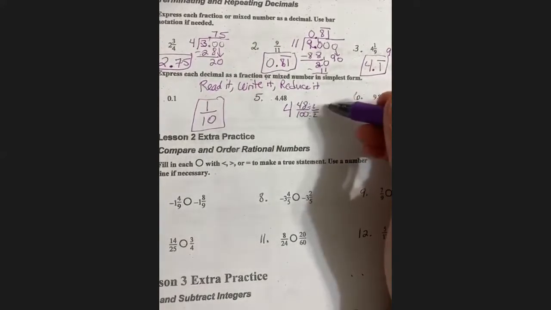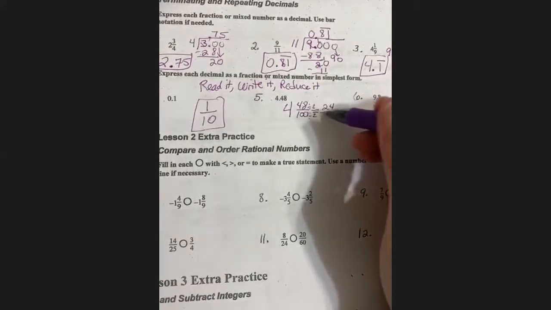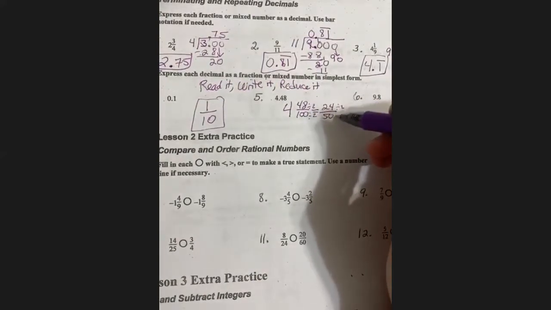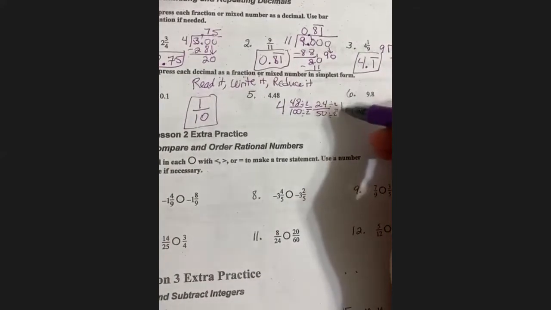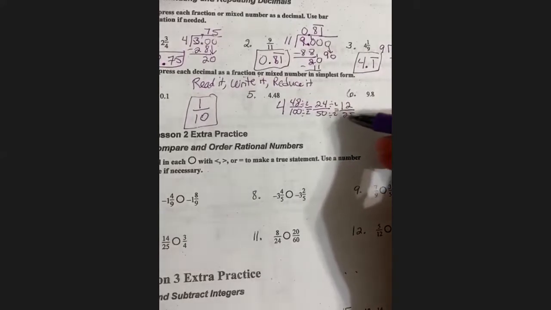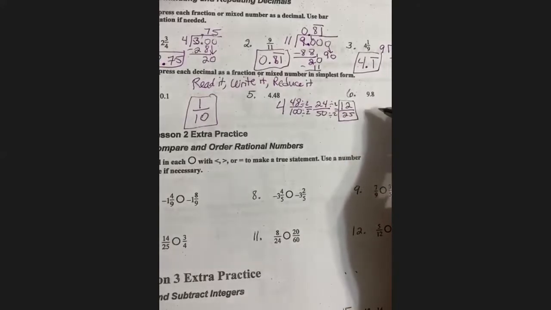Half of 4 is 2, half of 8 is 4, half of 100 is 50, and then you could divide top and bottom by 2 again. Half of 2 is 1, half of 4 is 2, that's 12, half of 50 is 25. And 25 is only divisible by 5, therefore we are done. There's no factors in common.